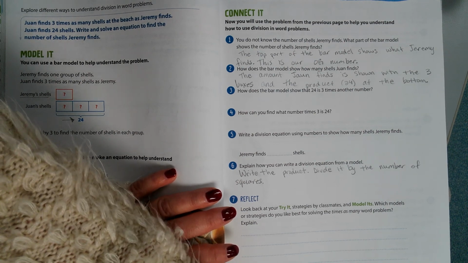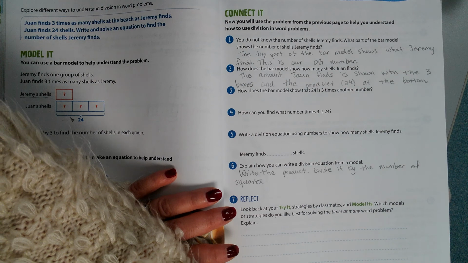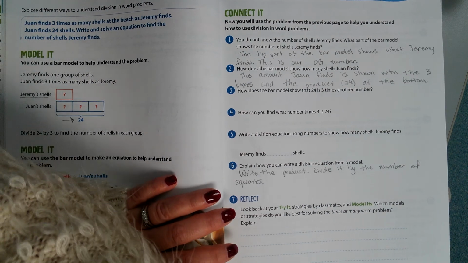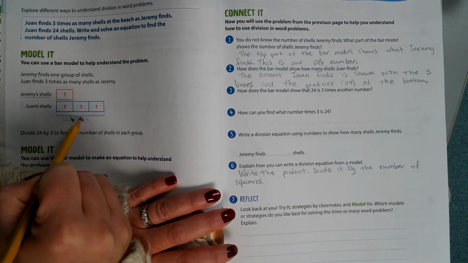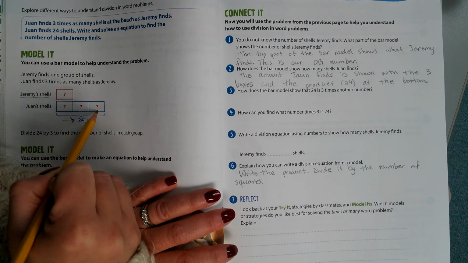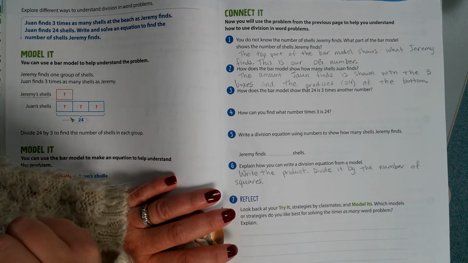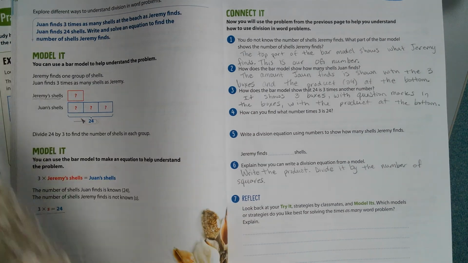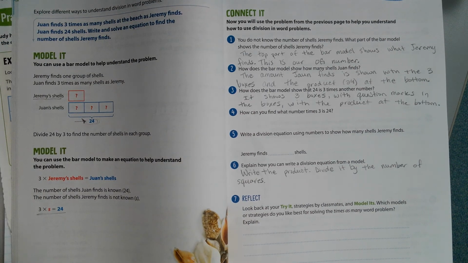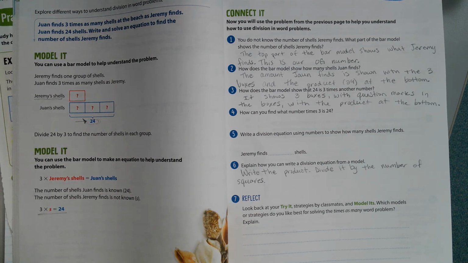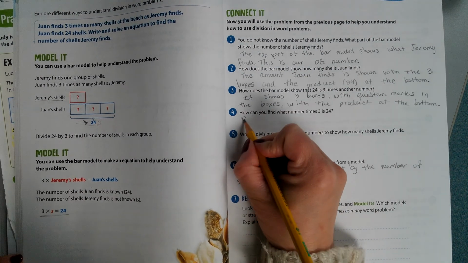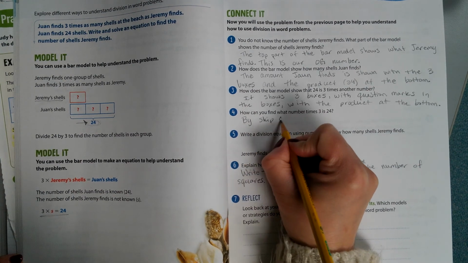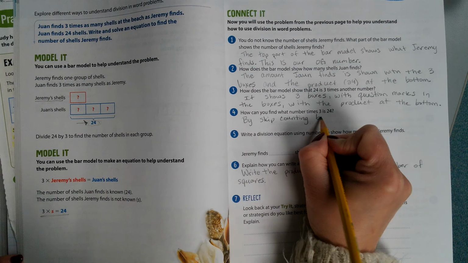Number 3, how does the bar model show that 24 is 3 times another number? It shows that with the product being at the bottom, 3 boxes with question marks inside the boxes. So I wrote it shows 3 boxes with question marks in the boxes with the product at the bottom. Number 4, how can you find what number times 3 is 24? You can find this by skip counting by 3.